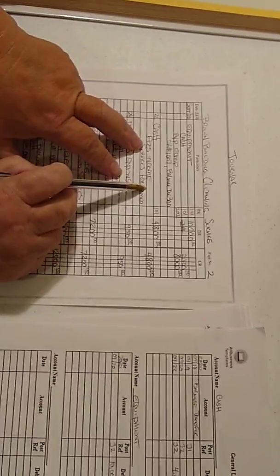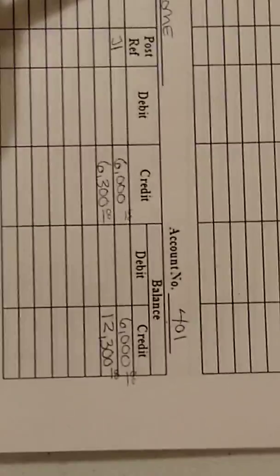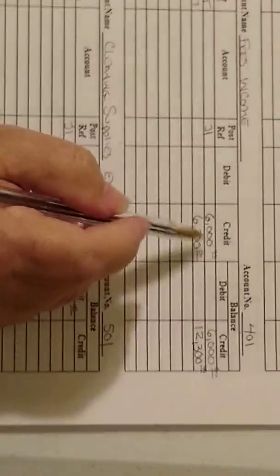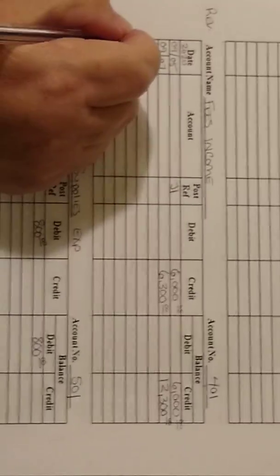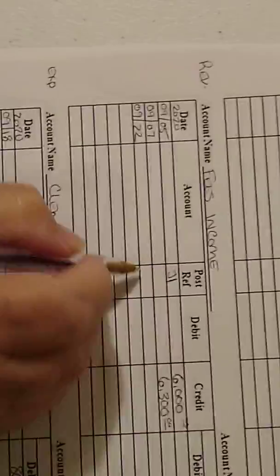And the other account that was affected was the income. So go over here to fees income. It's right here. Remember, this is a revenue account, account number 401. And we credit this account. Remember, we increase a revenue account by crediting it. So we're going to put here the date, 09/22. The account reference here should be J2.